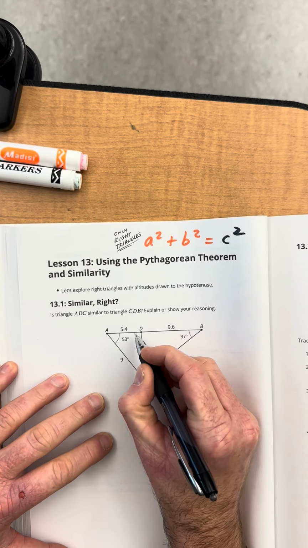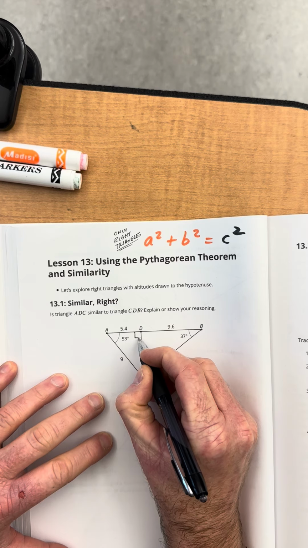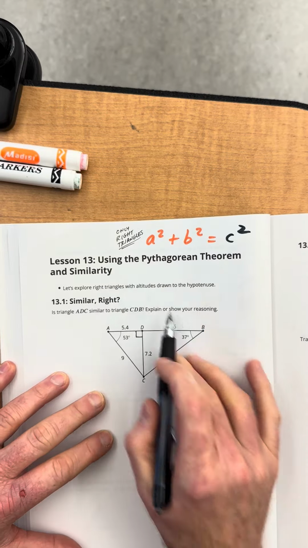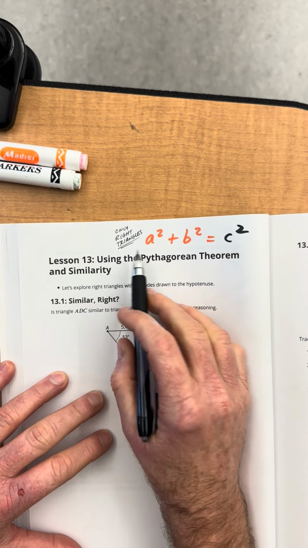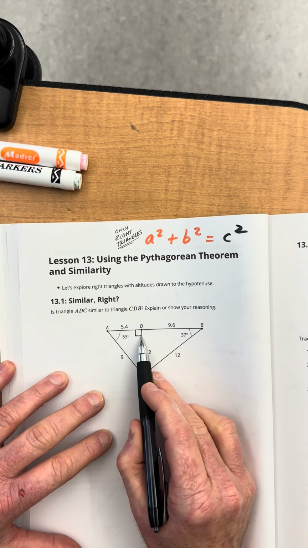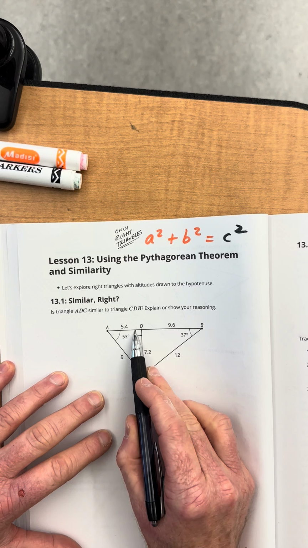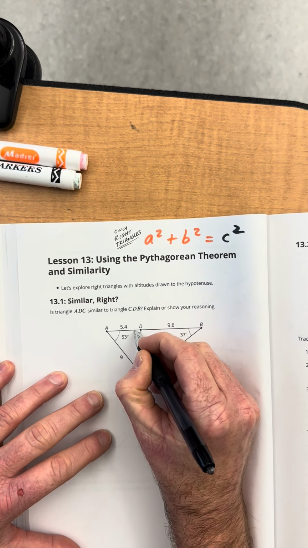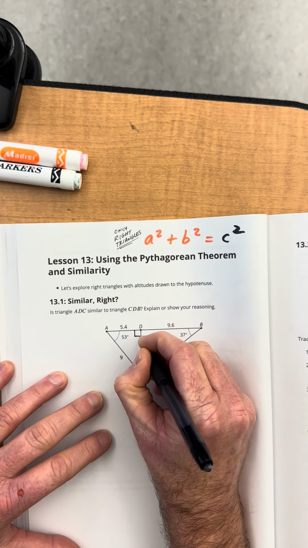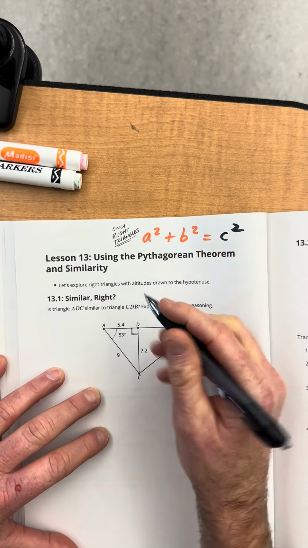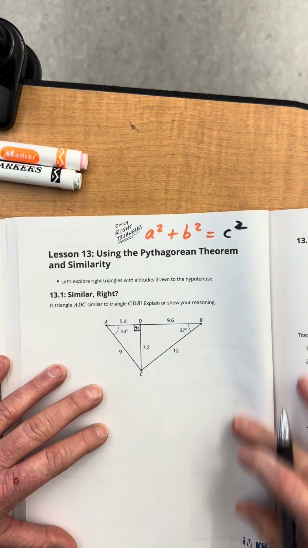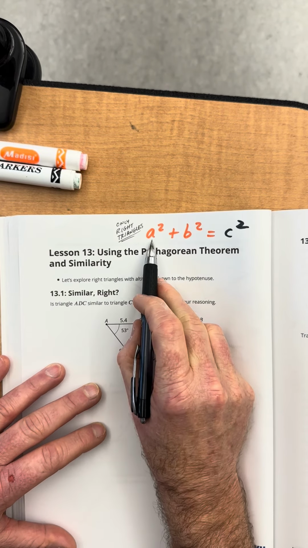Now, what are right triangles? You should know that, but it's got a 90-degree angle. So only right triangles. You can never have two right angles. That would not work in a triangle. You can only have one. So you're gonna know if it's a right triangle based on this symbol right here. They put a little square in the corner to represent a 90-degree angle. All right, so it's only for right triangles.